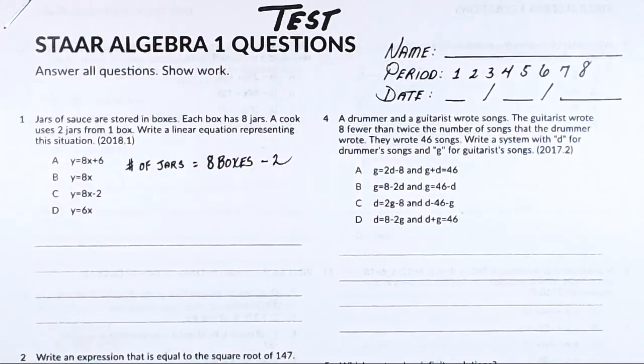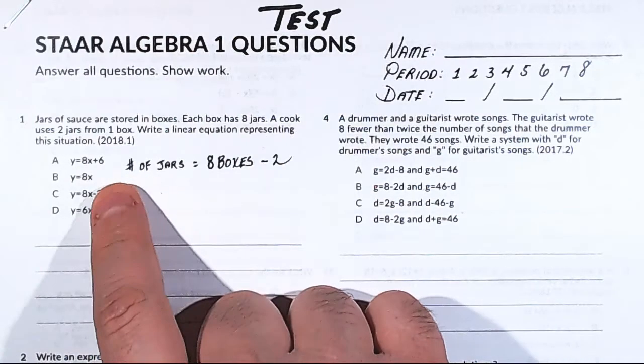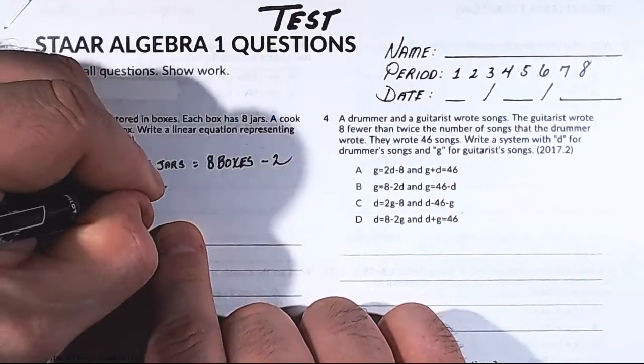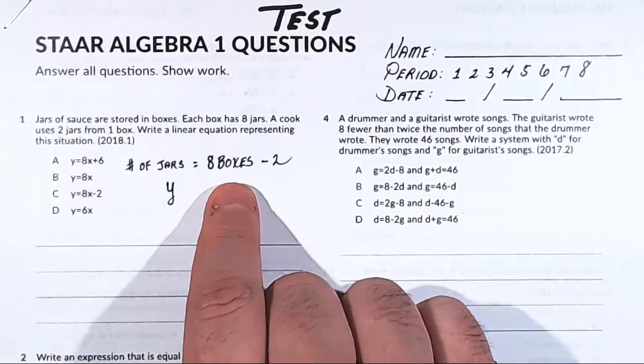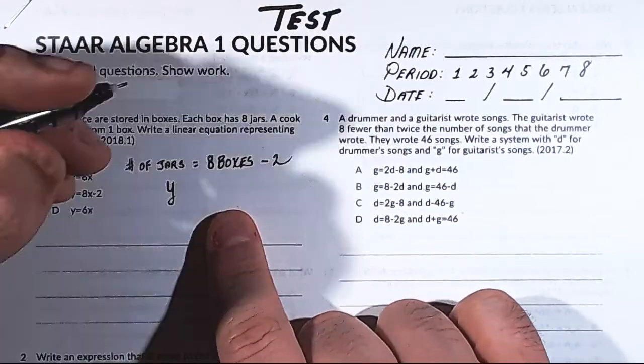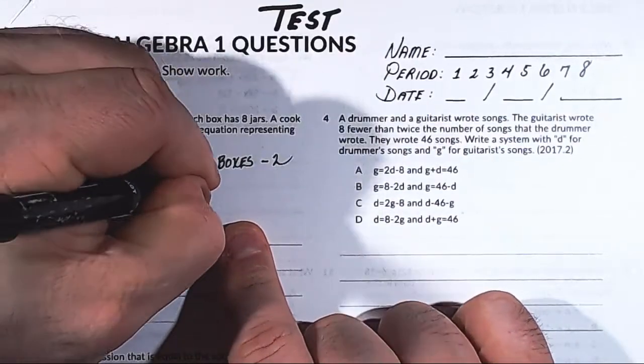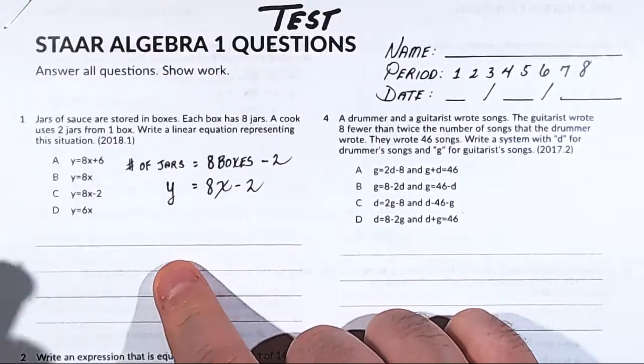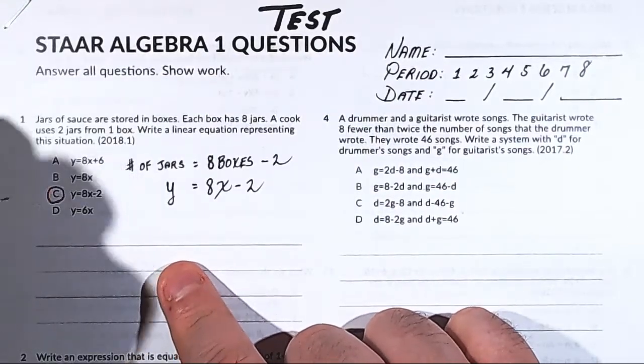Right? So that's our equation. Now let's replace the dependent variable, number of jars, with y, and the independent variable, the number of boxes, with x. So y equals 8x minus 2. That's answer choice C.